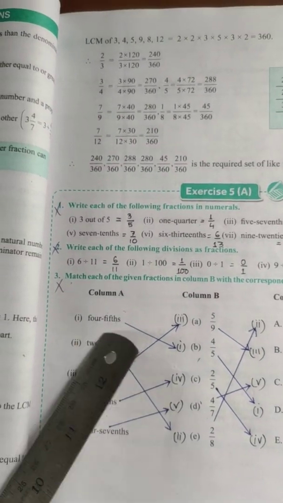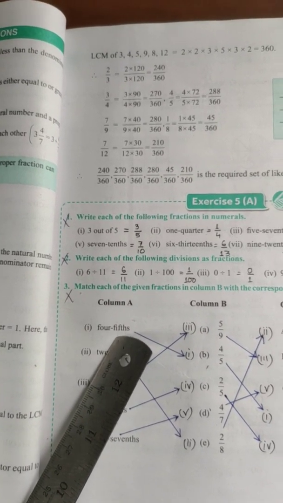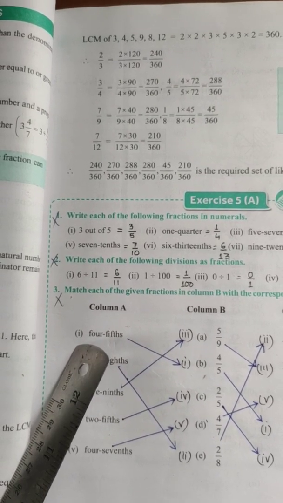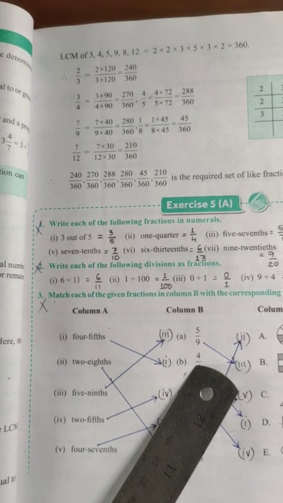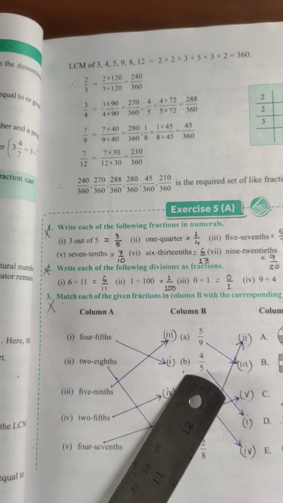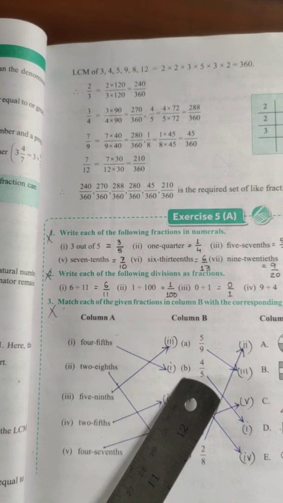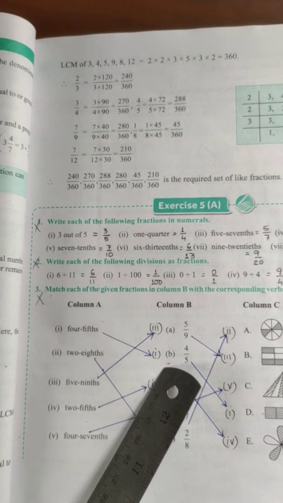So 4/5 means what? Fifth means 5. So out of 5 parts, 4 parts. So 4/5 obviously represents 4 by 5. Let's see where is 4 by 5. Here it is. So this one will match with this 4 by 5. And what kind of pictorial representation will be there for this particular fraction?